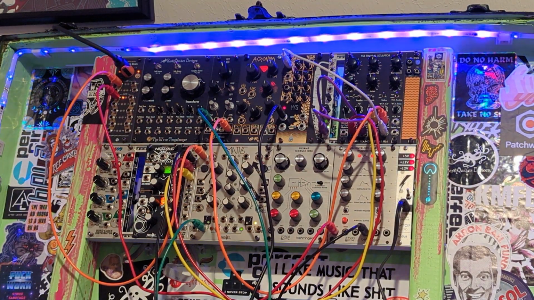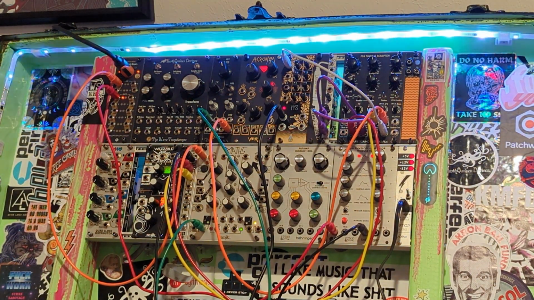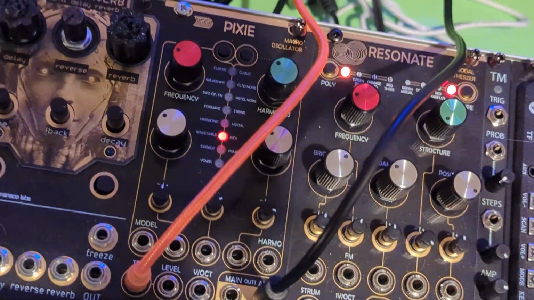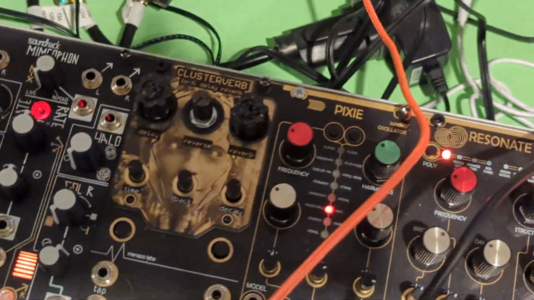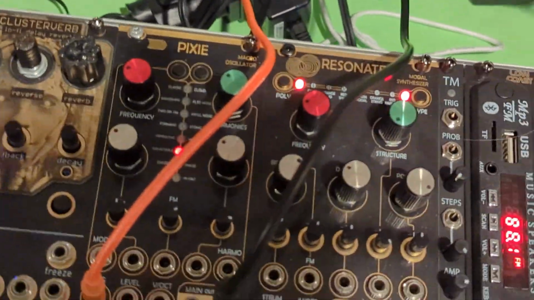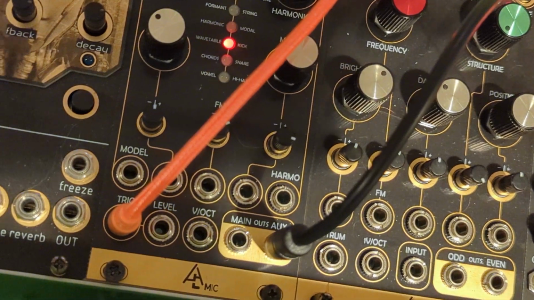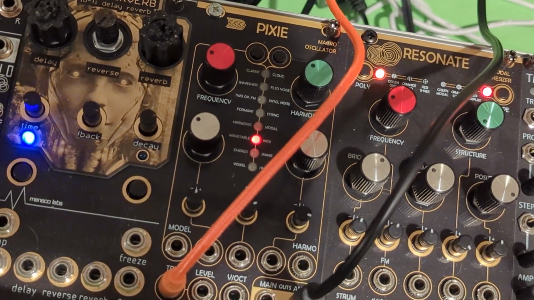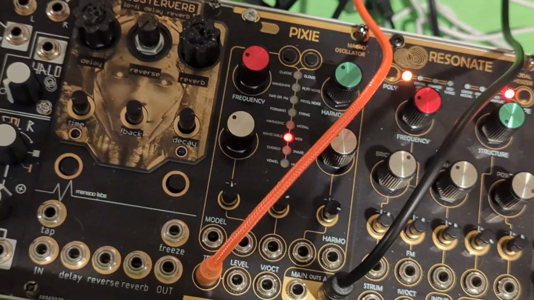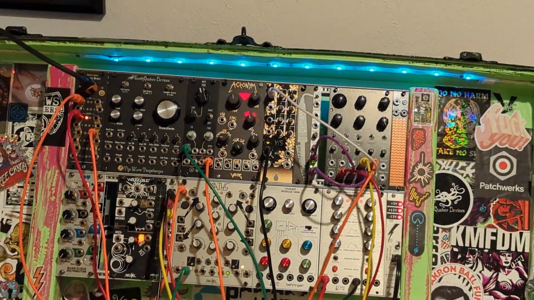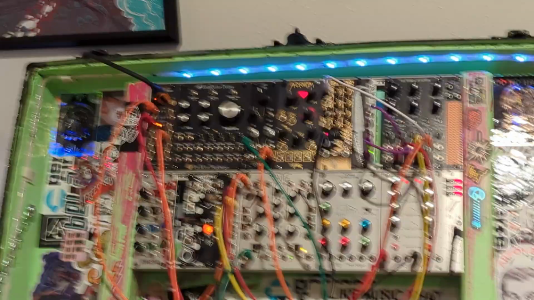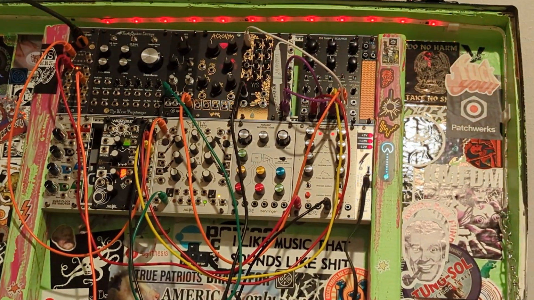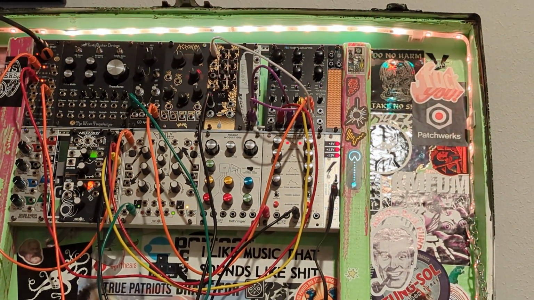I think to really hit this home, we need some drums. This thing, Pixie, is giving us a kick drum now. I'll explain that module in another video. It's complicated. Here's our 303 bass patch. I kind of want to mess with this for a little bit. Let's take this to its logical conclusion.